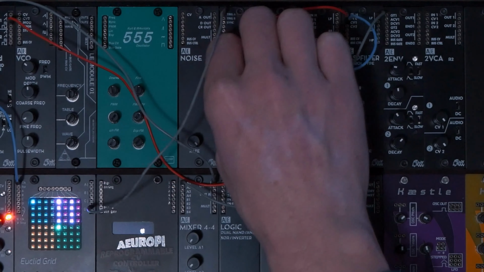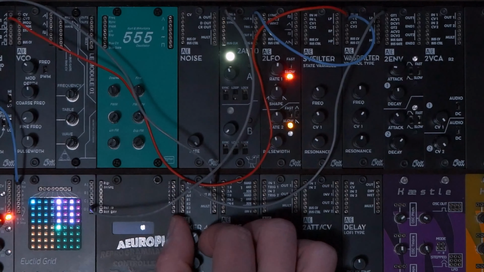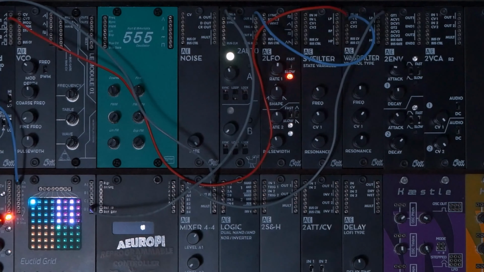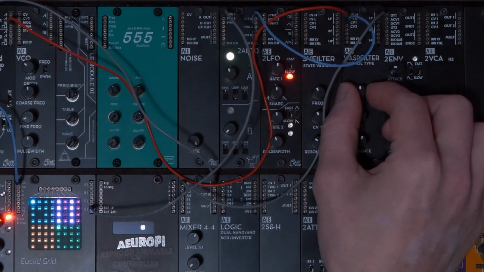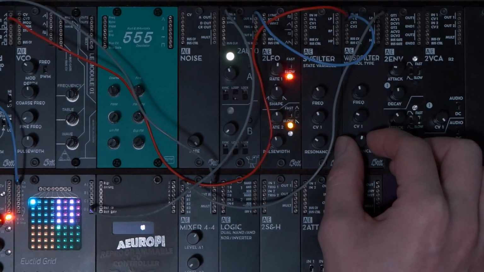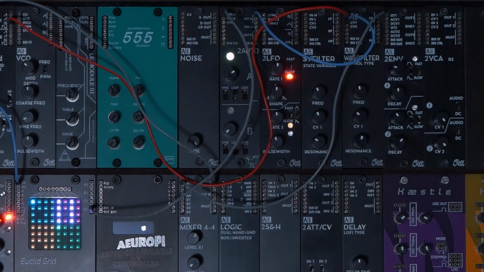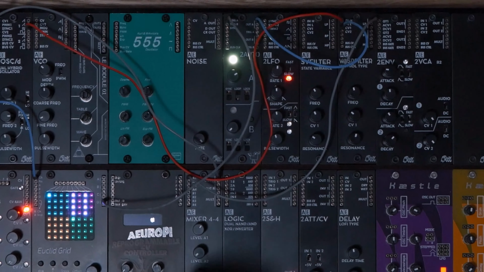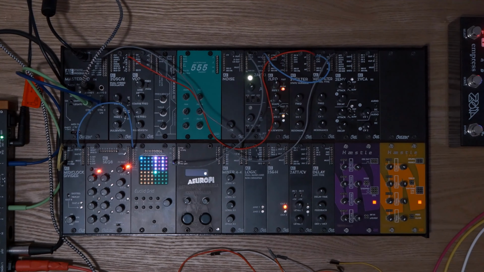So we can twist this around and generate new CV patterns any way that we want. But we can also rest assured that every time it resets to 16 steps, it's going to loop whatever we make. So yeah, that's obviously pretty handy stuff.